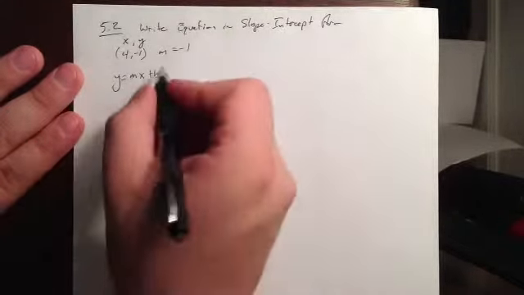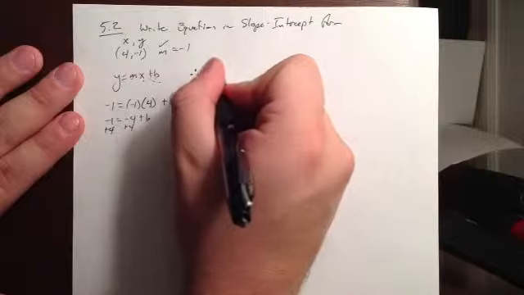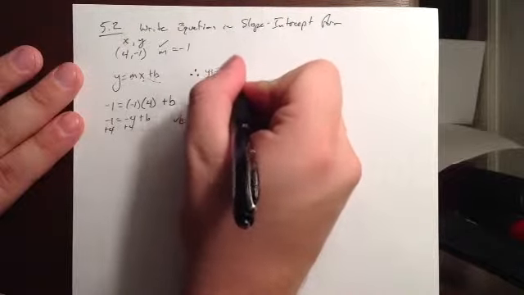So this is telling me that I could say negative 1 is equal to negative 1 for the slope times 4 for x, plus b that's unknown. Negative 1 equals negative 4 plus b. Add 4 to get b by itself. b is 3. m is negative 1, b is 3. This means that the equation of this line in slope-intercept form is y equals negative 1x plus 3.